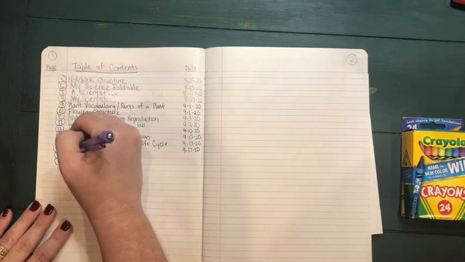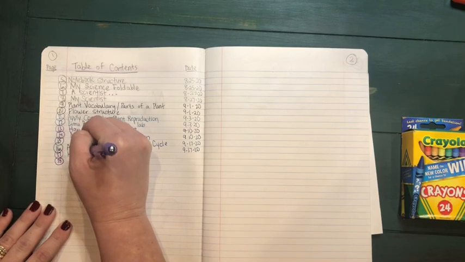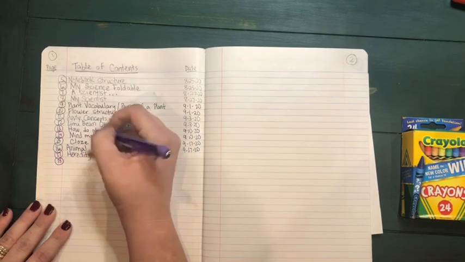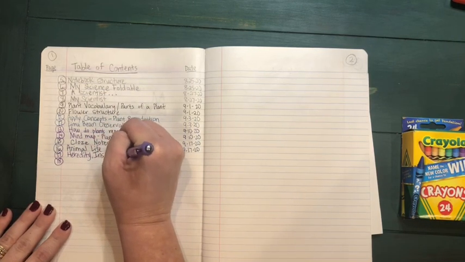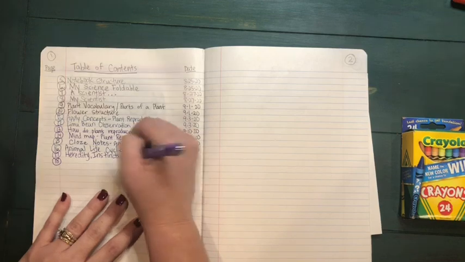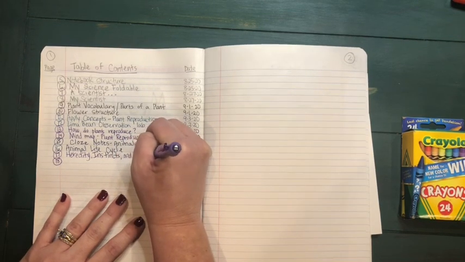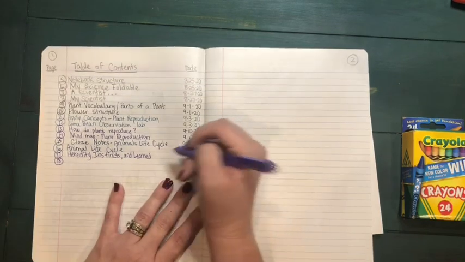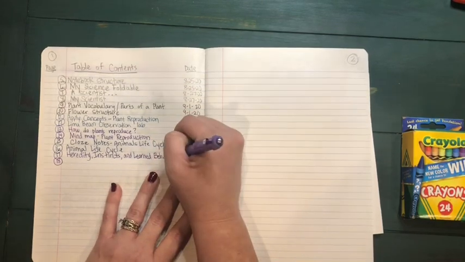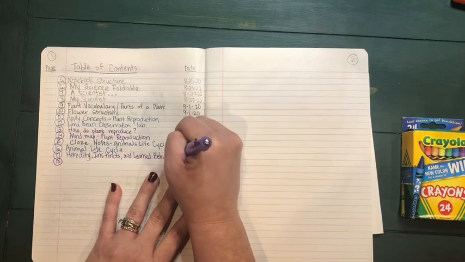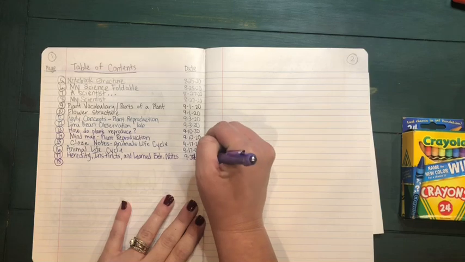So we're going to place our heredity, comma, instincts, comma, and learned, and we're going to place the abbreviation for behavior, BEH, notes, and today's date is 9-24-20.